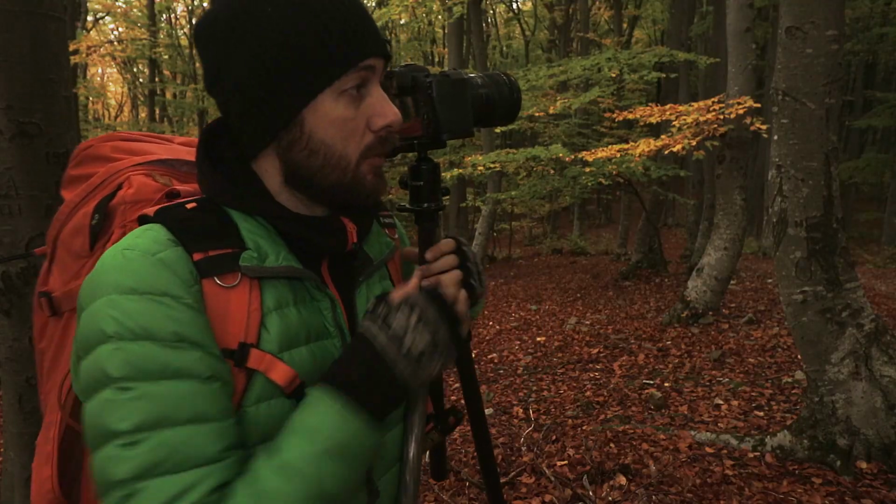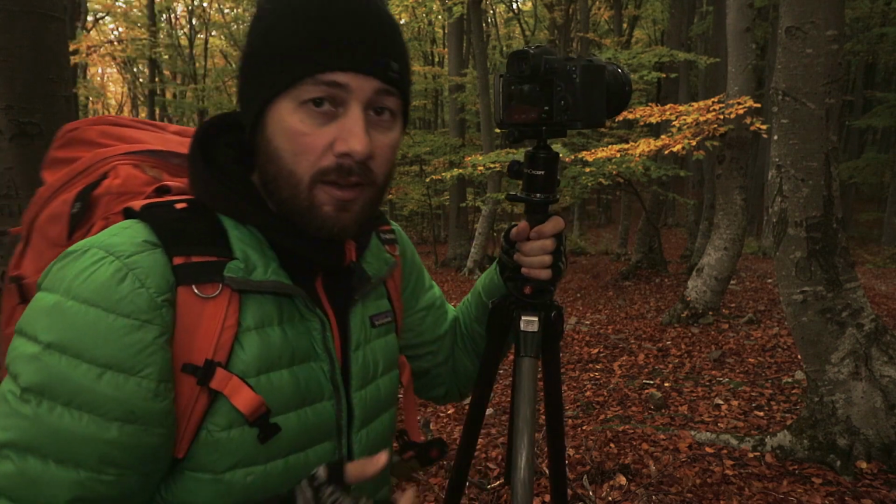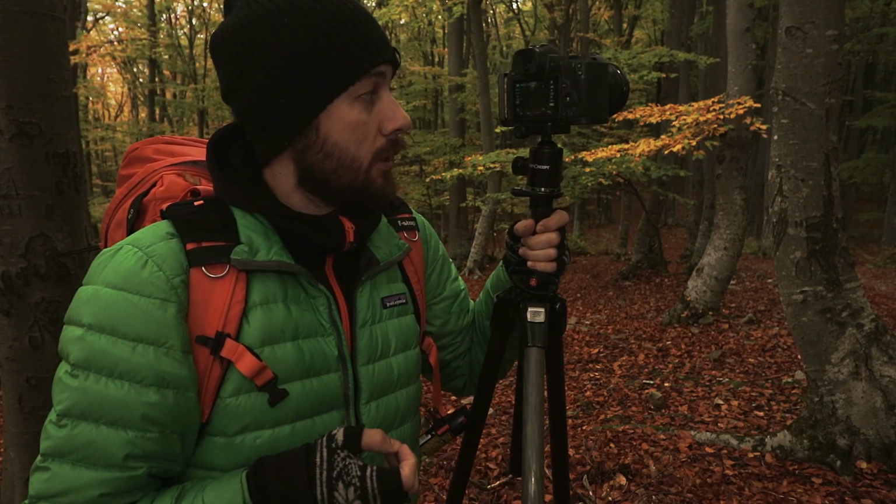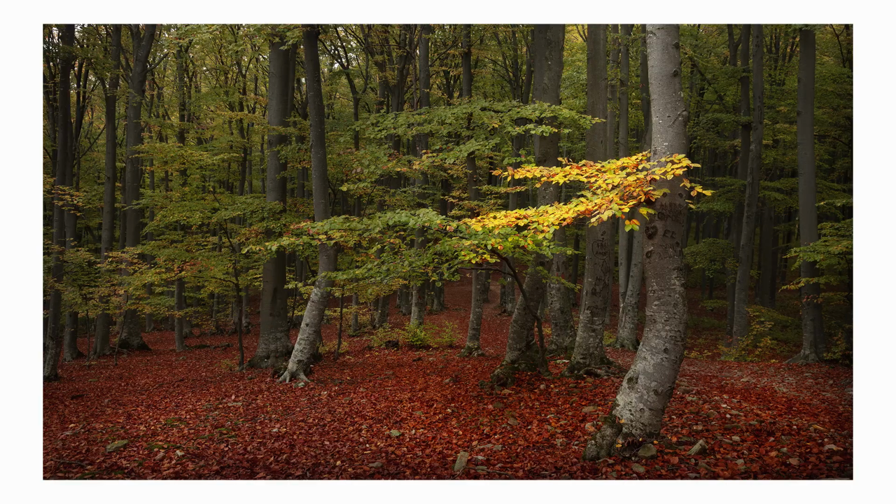As settings, I'm again at f8, ISO 100, but whoops, I took another photo. But the exposure is 0.8 seconds.